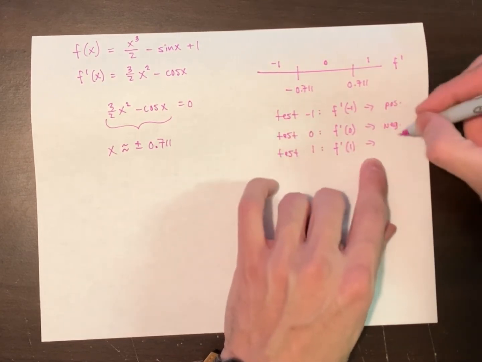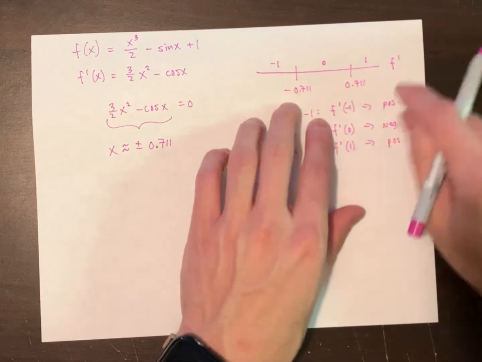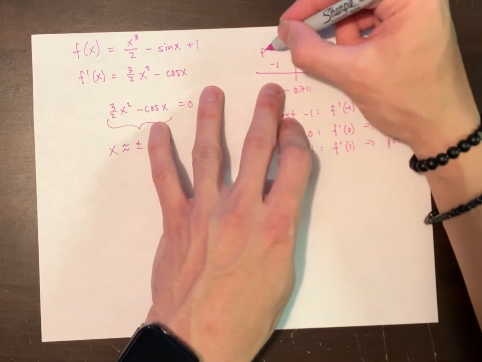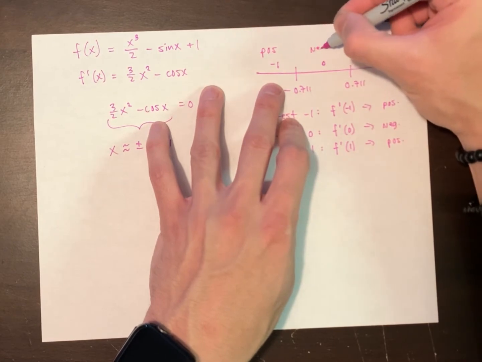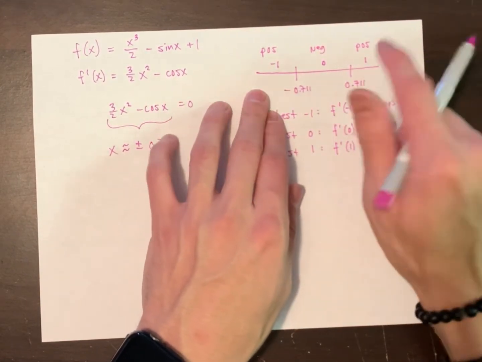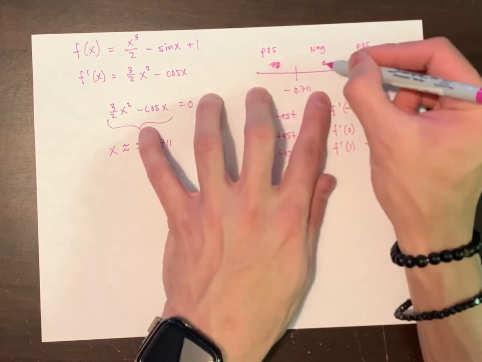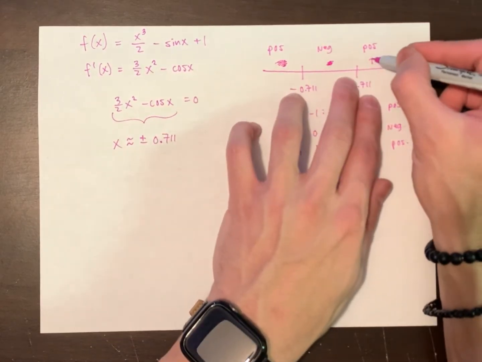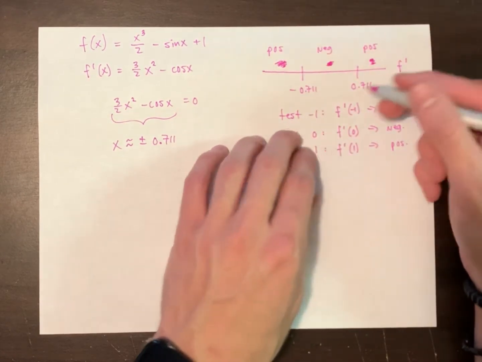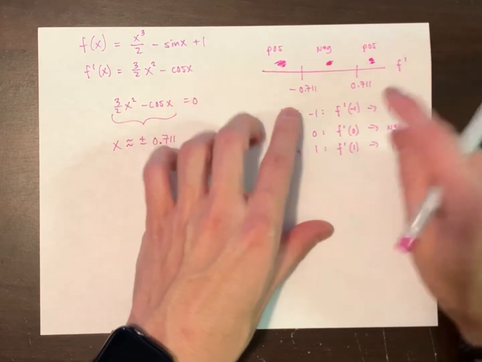It's negative. And then here it should be positive. So in your f prime number line, we have positive, then negative, and then positive. So these test values have served their purpose. I'm going to dismiss them before I accidentally think that they have any more benefit to us, because they don't. The only thing that matters now are these numbers.